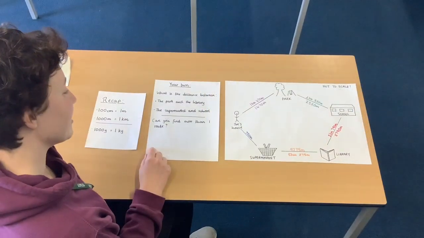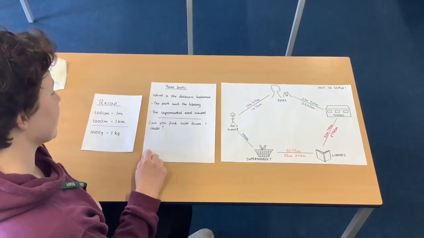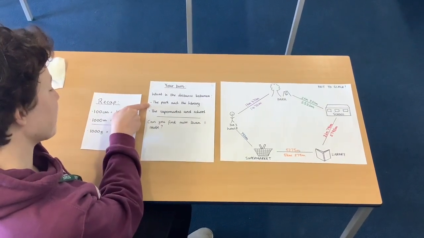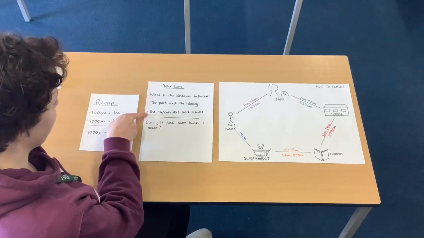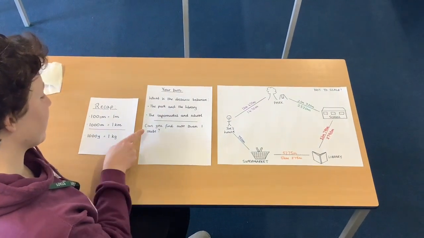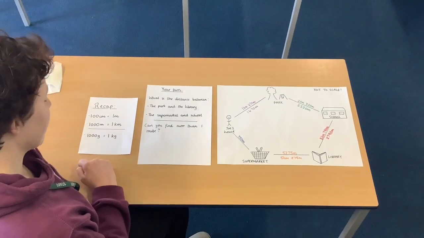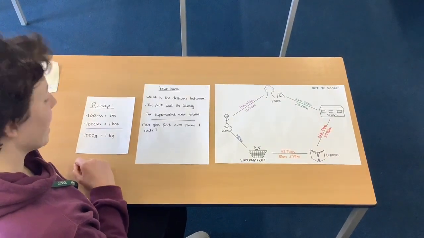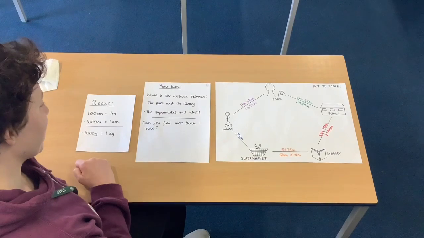So now it is your turn. We'd like you to find the distance between both the park and the library, and then the supermarket and the school using this map. And as a bit of a challenge, can you find more than one route that could be taken? Make sure you check in tomorrow where we'll be going through the answers.